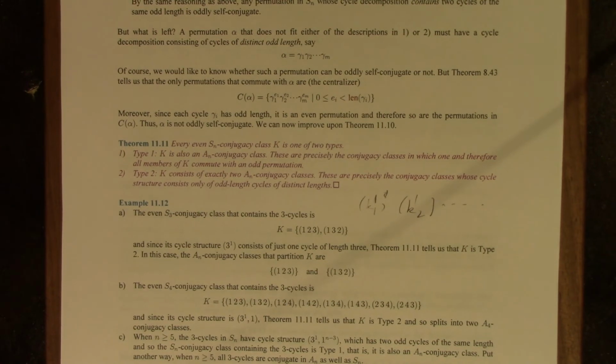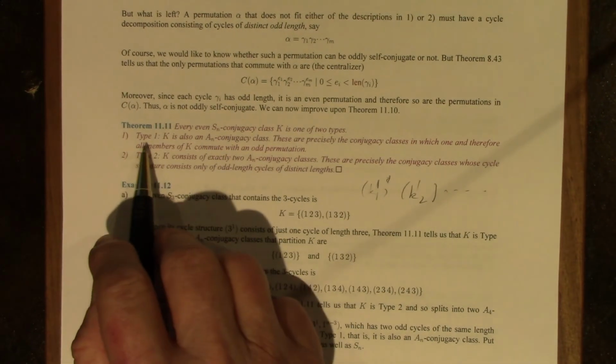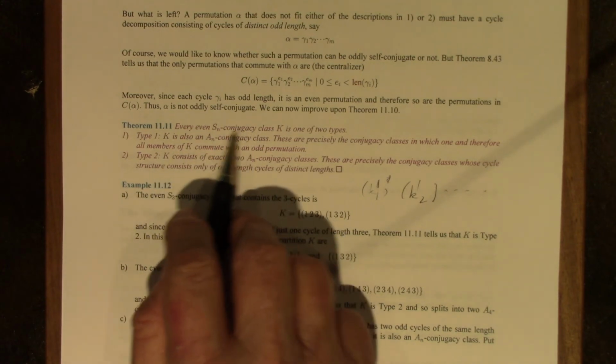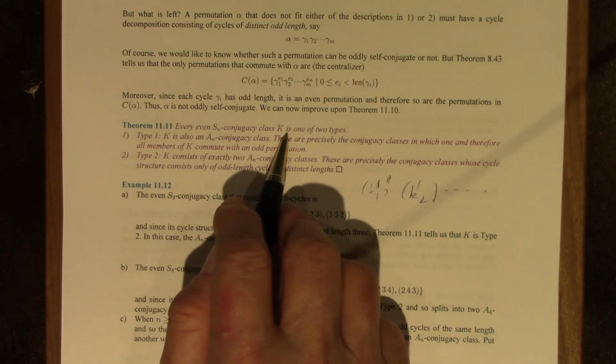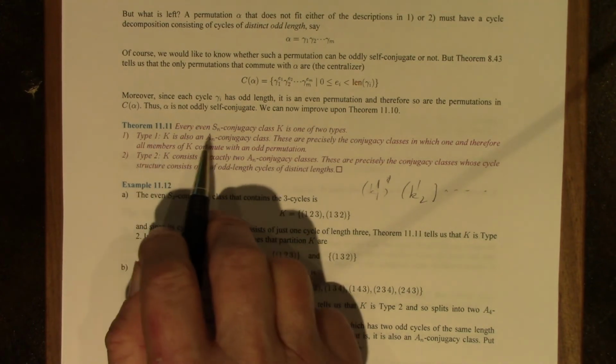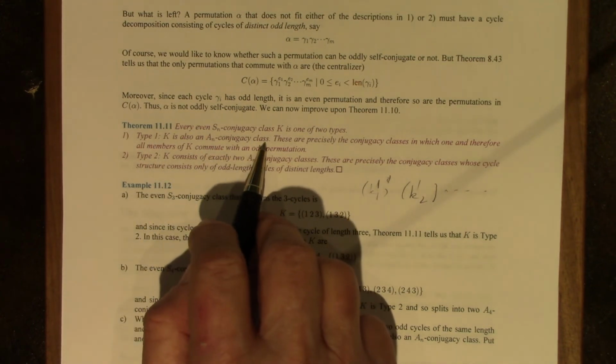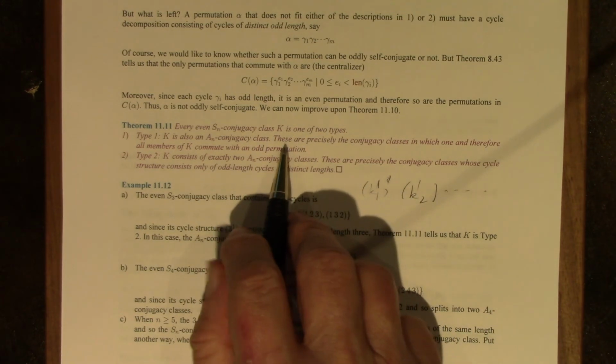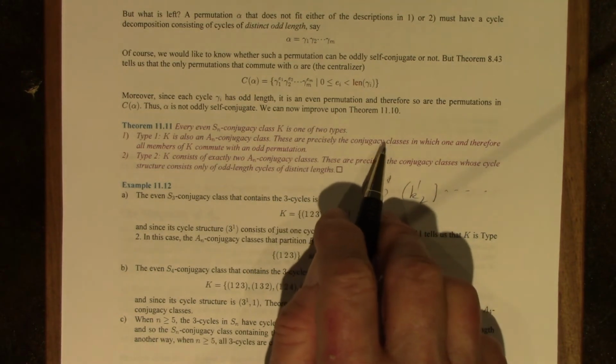Now we have a really good description of the two types of AN conjugacy classes. K is an even SN conjugacy class. It's one of two types. Type 1, K is also an AN conjugacy class. And this is the condition we saw earlier that might or might not be easy to check.